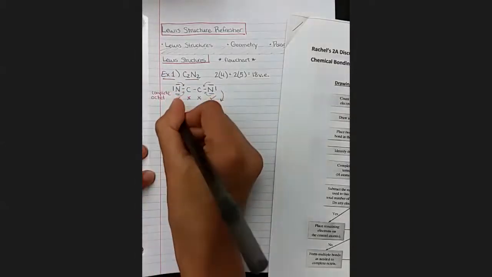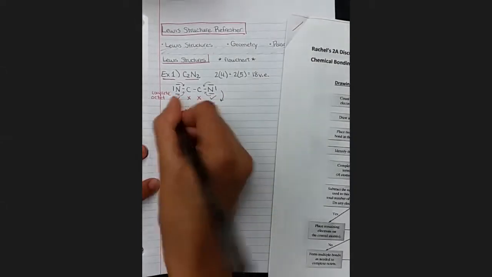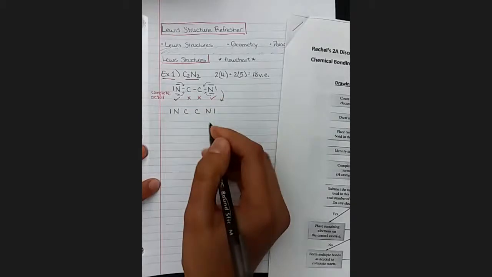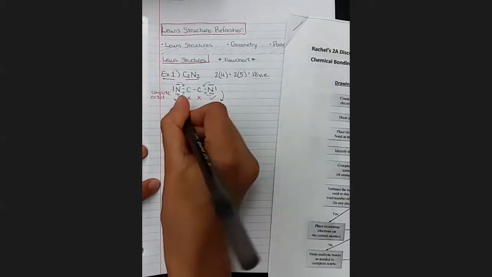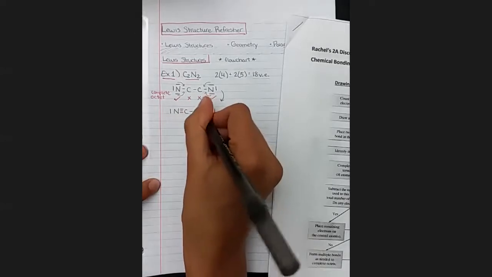Okay, so let's draw our new structure again, the new bonding. So we pushed in all but 1 lone pair on each side for the nitrogens, and we pushed in enough to form a triple bond here. This is still a single bond, and a triple bond here.